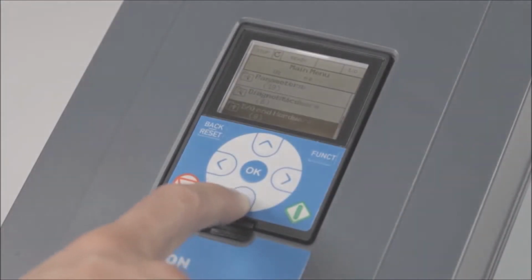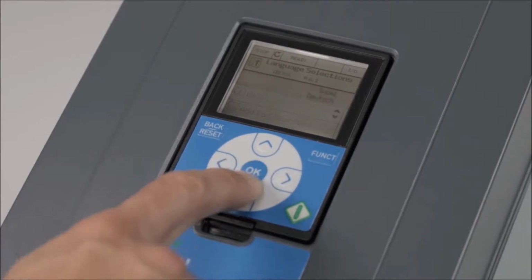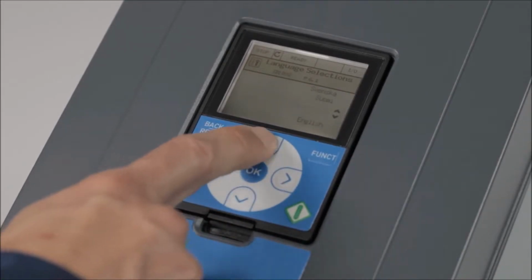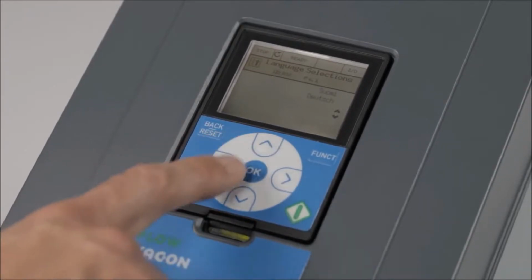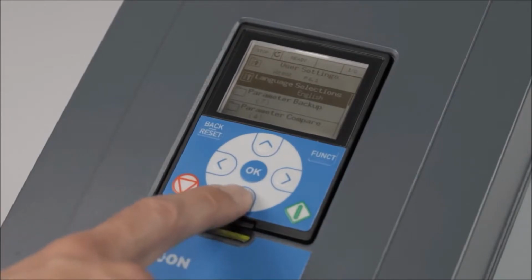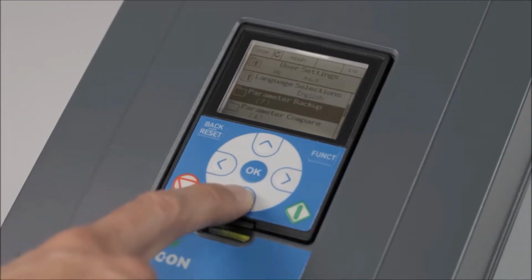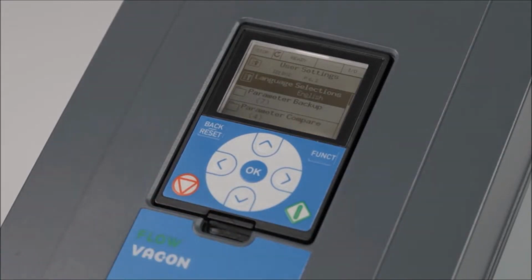User Settings contains basic requirements, such as language selection. And parameter backup, which allows you to save parameter settings to the keypad. This has a number of benefits. It saves settings in case something goes wrong with the drive, or there is a power cut, and it also saves time when multiple drives need to be commissioned.